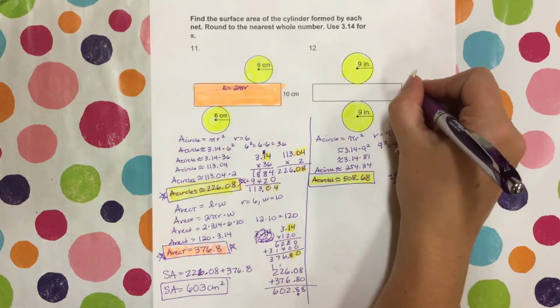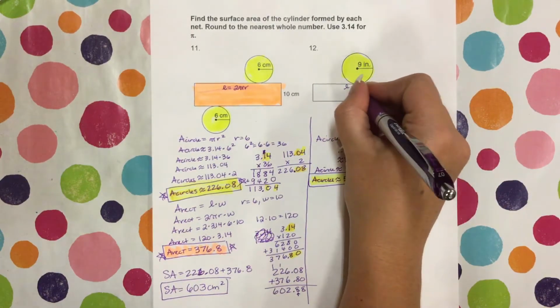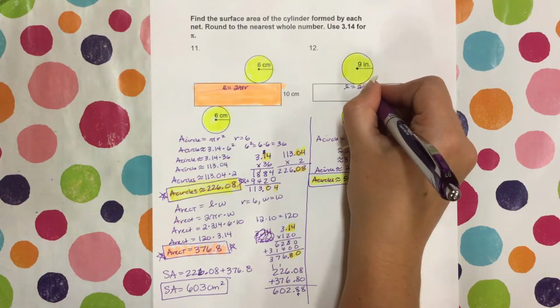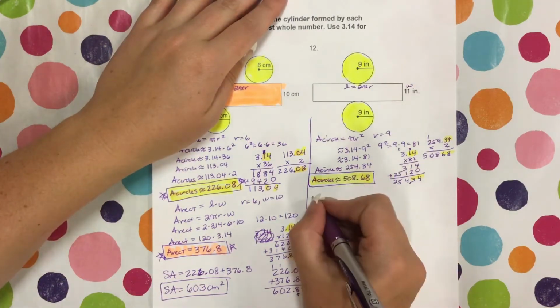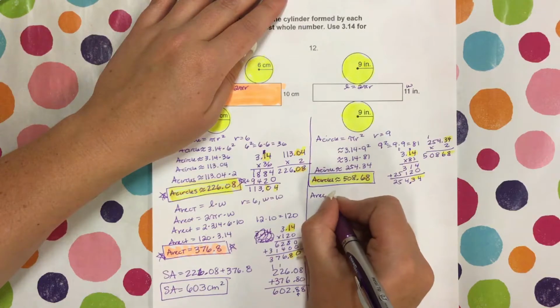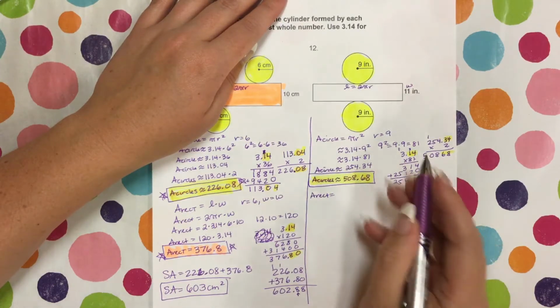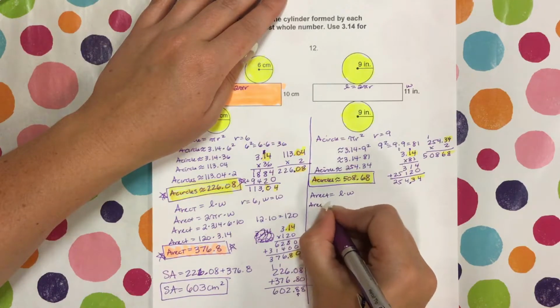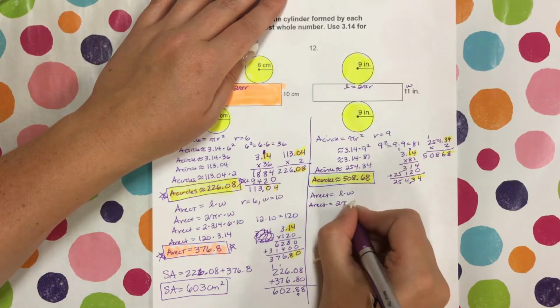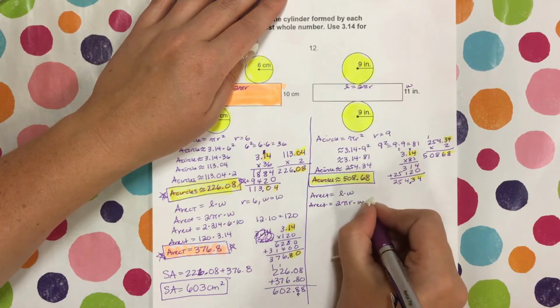Okay, we know that this is the width, and our length is going to equal the circumference, which is 2 pi r. Okay, so the area of the rectangle is equal to length times width, and the length is equal to 2 pi r times the width.